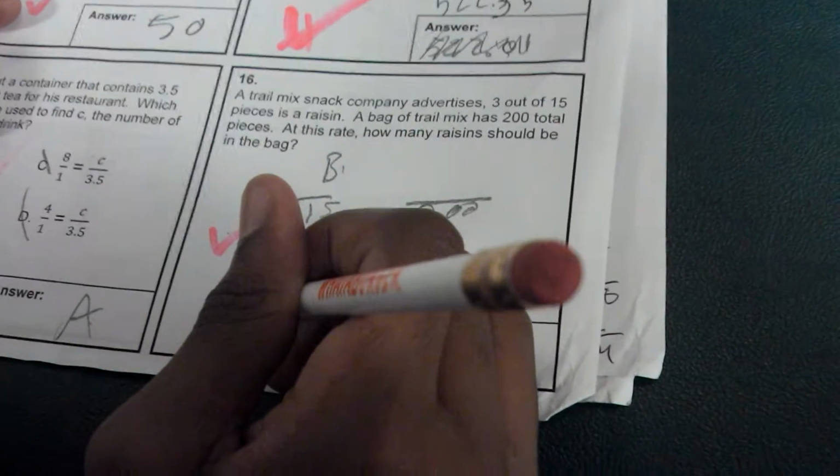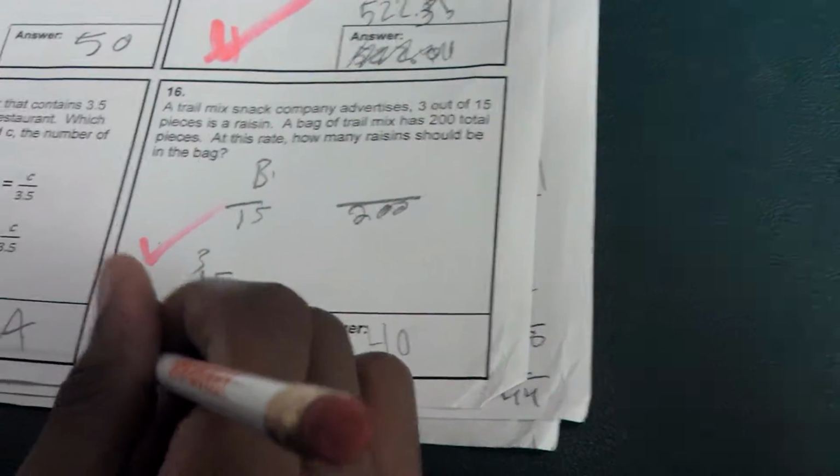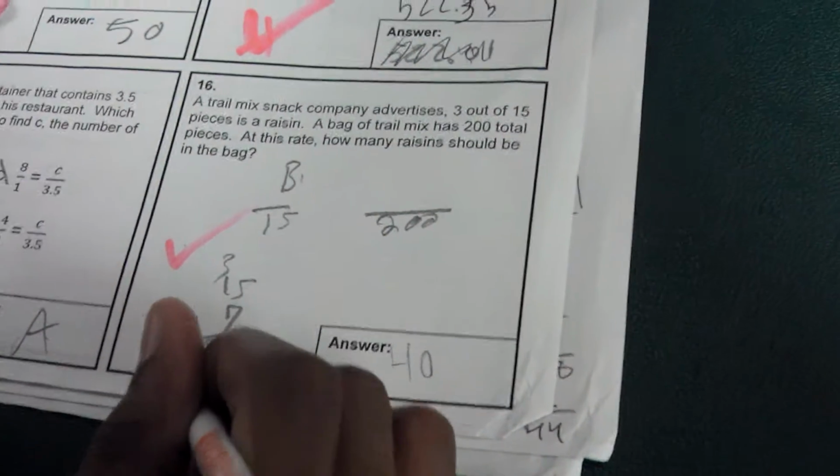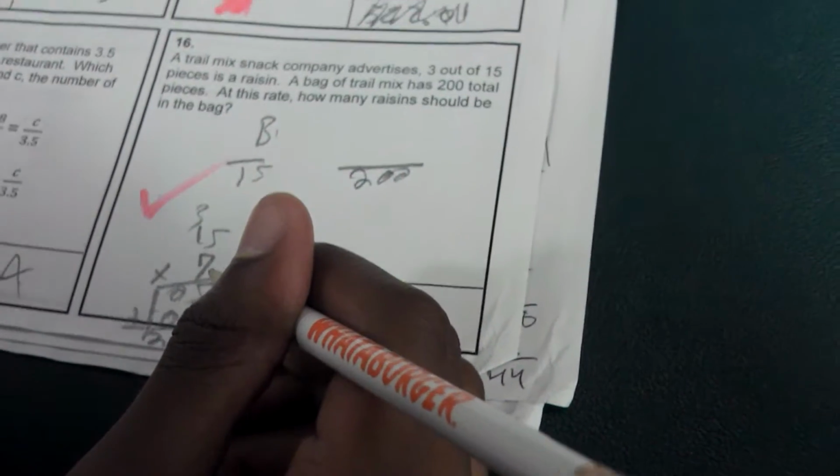Let's try out 15 times 200 divided by 15. That would be 105, which if you add that again, that would be 210. And 15, 30, 45, 60, 75.